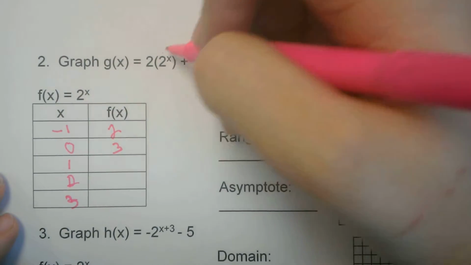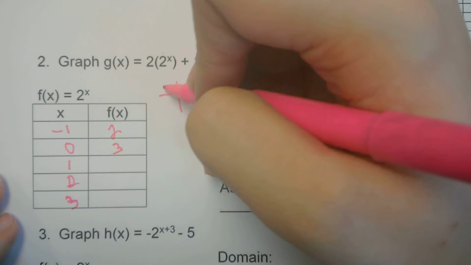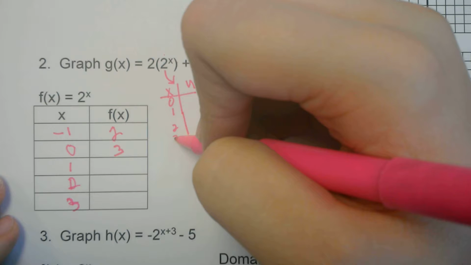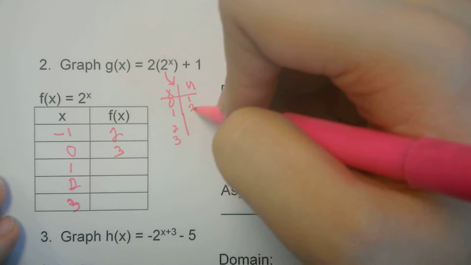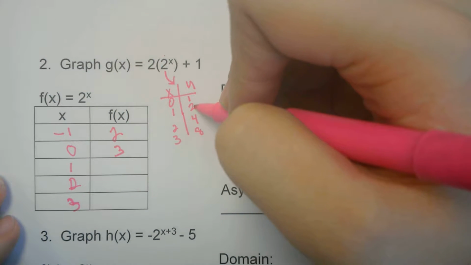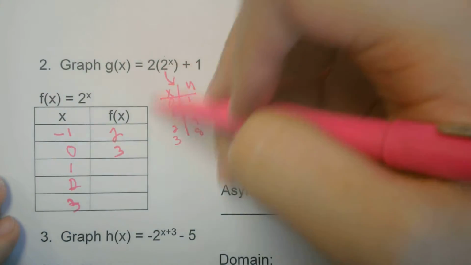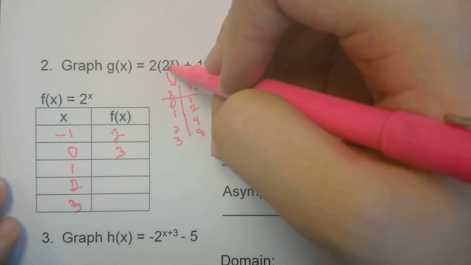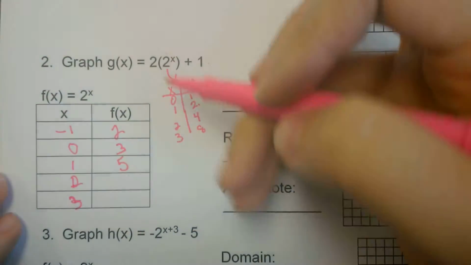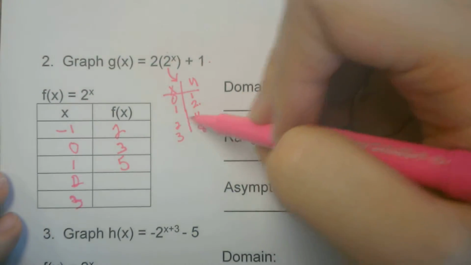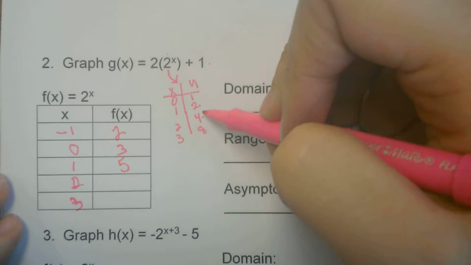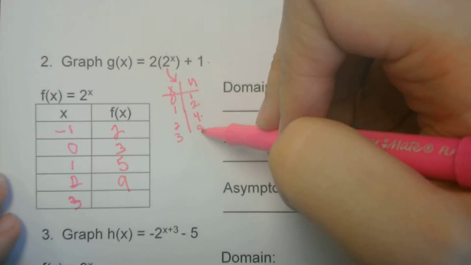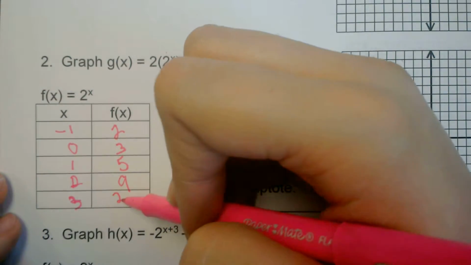I already know that 2 to the x is 2, 4, and 8. So for 1, it's 2. So 2 times 2 plus 1 is 5. And then when 2 to the x is 2, that's 4. So 2 times 4 is 8, plus 1 is 9. And then 3 gives me 8. So 2 times 8 is 16, plus 1 is 17.